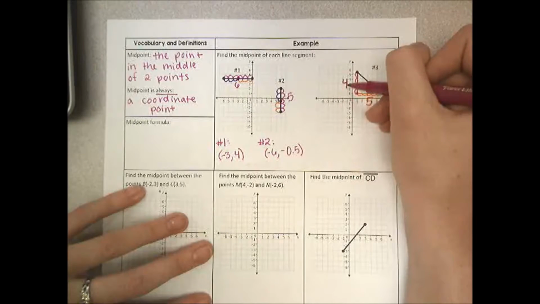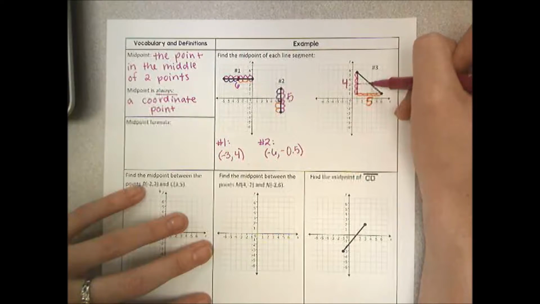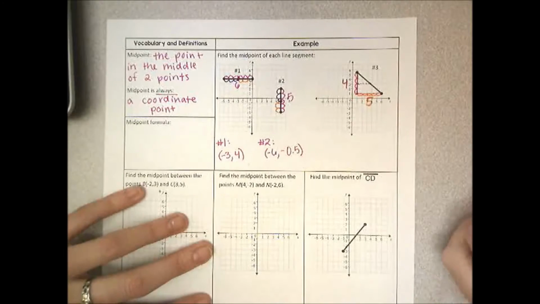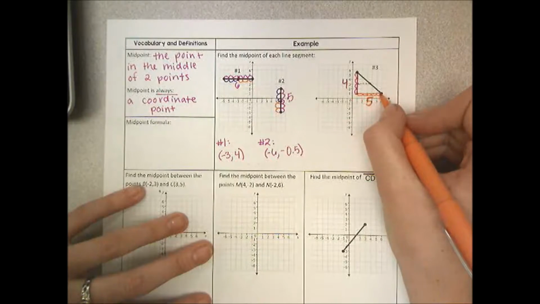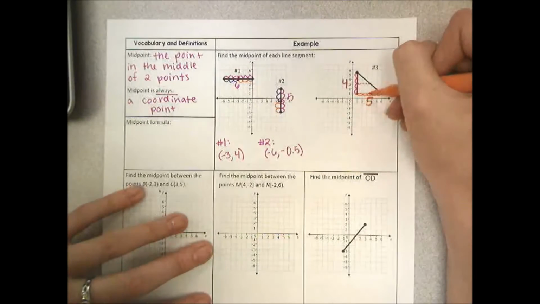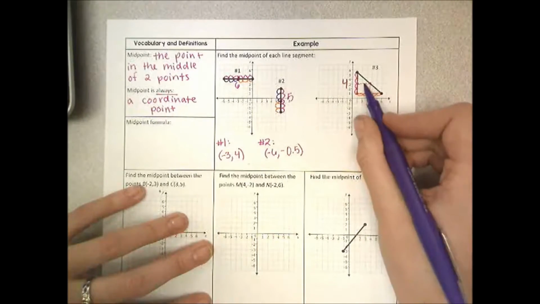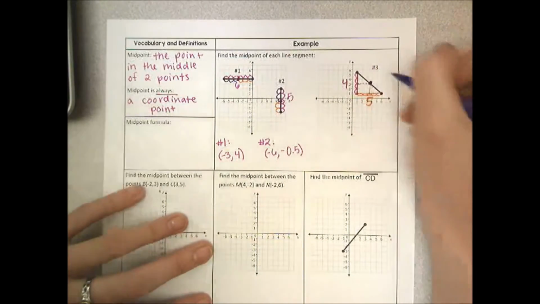So the middle of 4 divided by 2 is going to give me 2. So I move 2 down this line, and I'm going to draw a dotted line over to here. Same idea with the 5. 5 divided by 2 is 2.5. So I move over 2 and my extra 0.5. I'm going to draw a little dotted line up here. And where these two dotted lines run into each other, we have our midpoint.